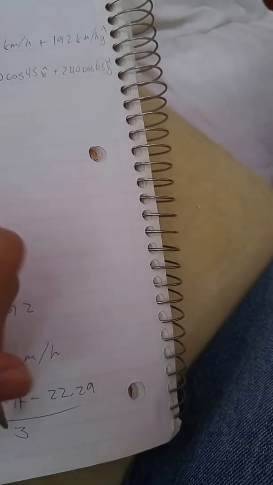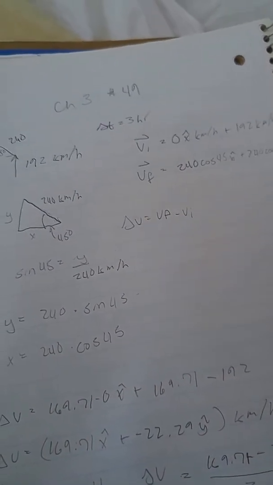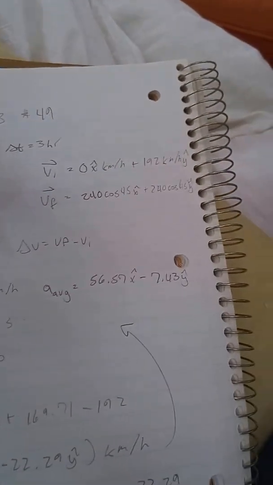Okay, so we can go ahead and divide the 3 into each of these numbers, and that will give us 56.57 and negative 7.43. And that's our average acceleration.